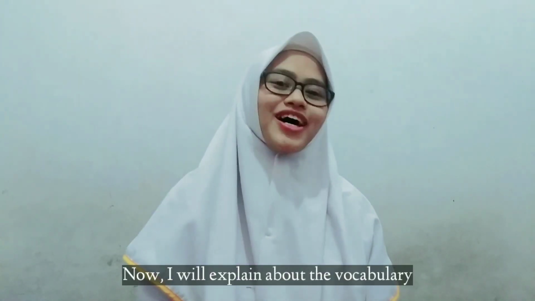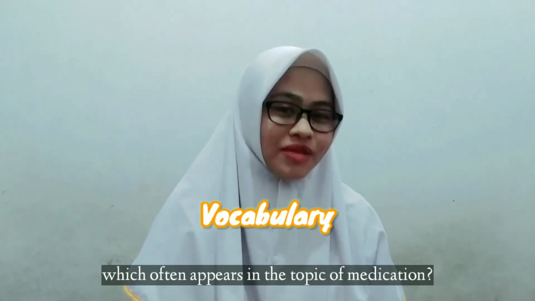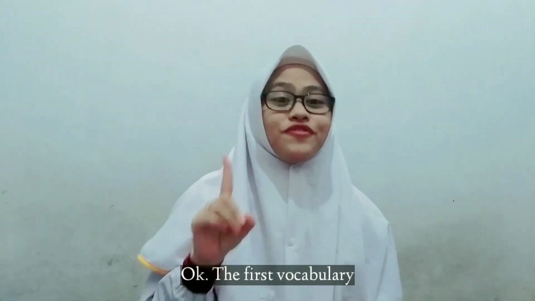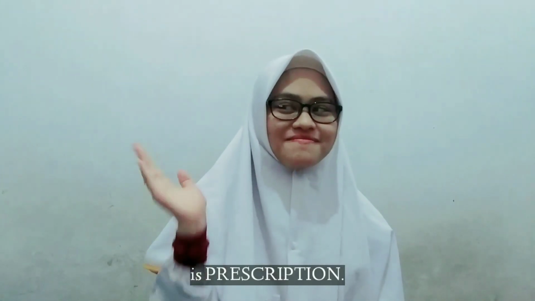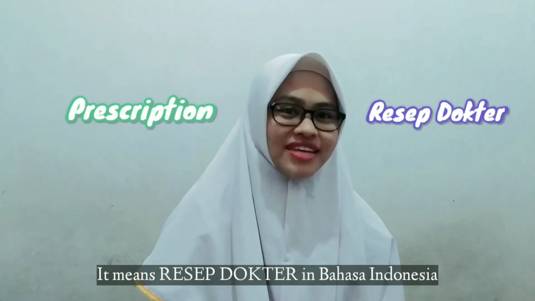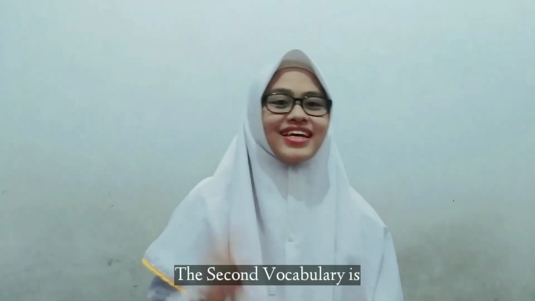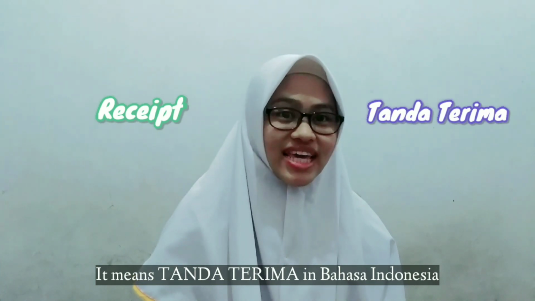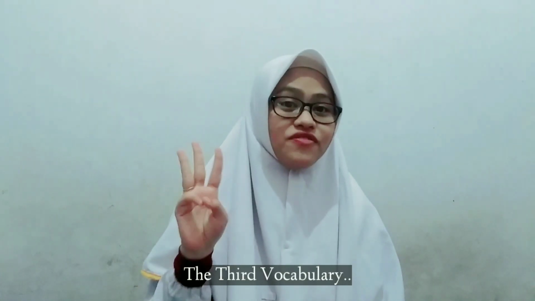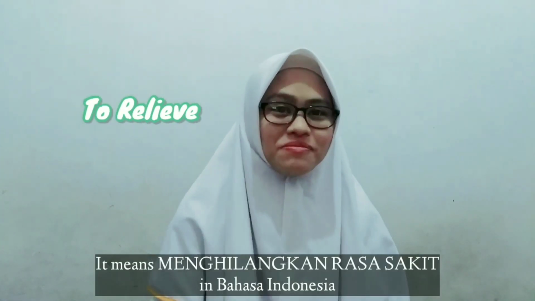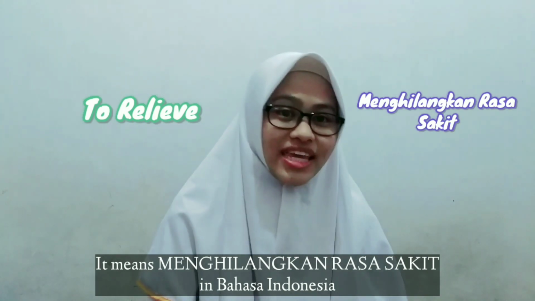Hello everyone. Now I will explain vocabulary which often appears in the topic of medication. The first vocabulary is prescription. It means resep dokter in bahasa Indonesia. The second vocabulary is receipt. It means tanda terima in bahasa Indonesia. The third vocabulary is to relieve. It means menghilangkan rasa sakit in bahasa Indonesia.